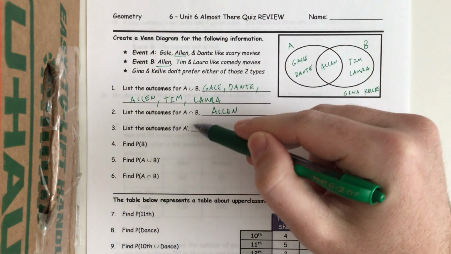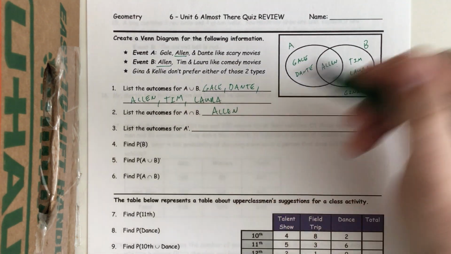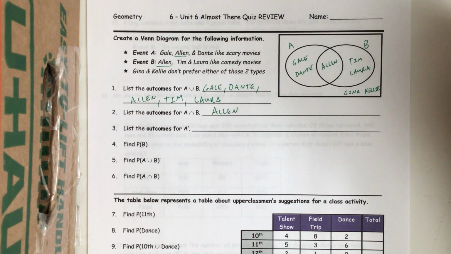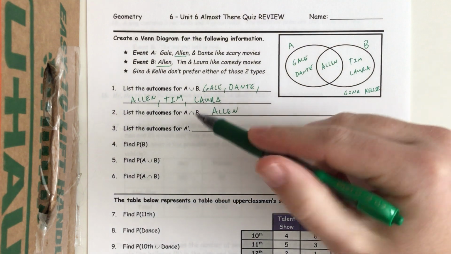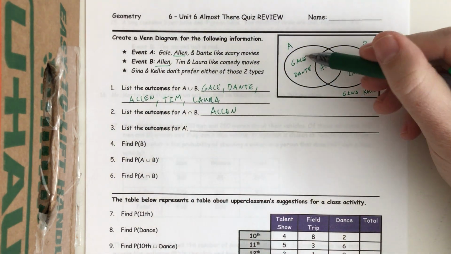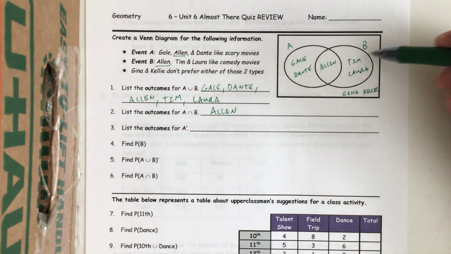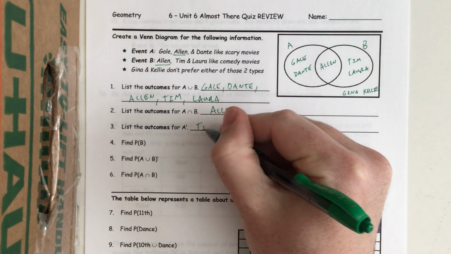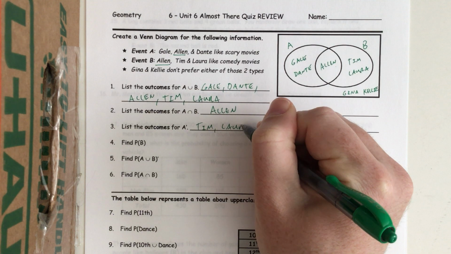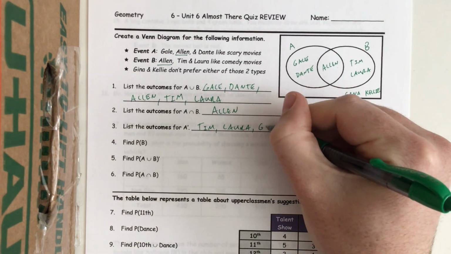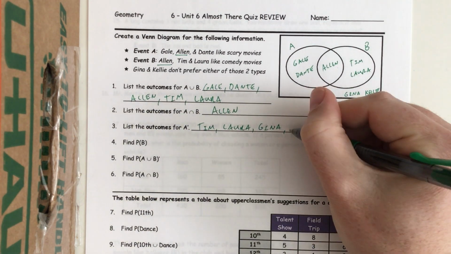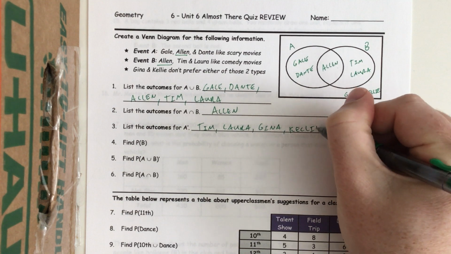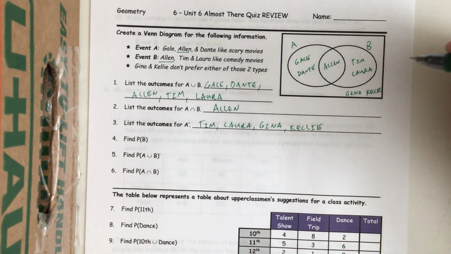List the outcomes for A prime. This is a complement. The complement is just saying, list all the outcomes for things that are not in A. So Gail, Dante, and Alan are all in A, and then you have Tim, Laura, Gina, and Kelly who are not in A. So those are the outcomes. Tim, Laura, Gina, and Kelly. Those are all the people that are not in A.